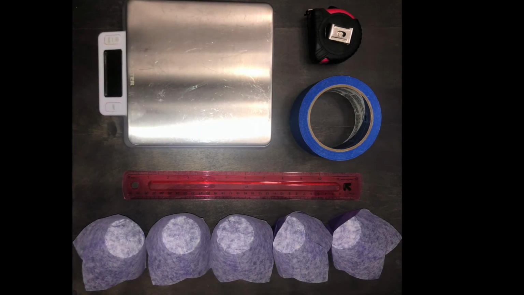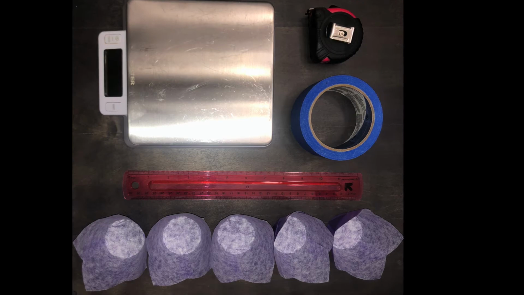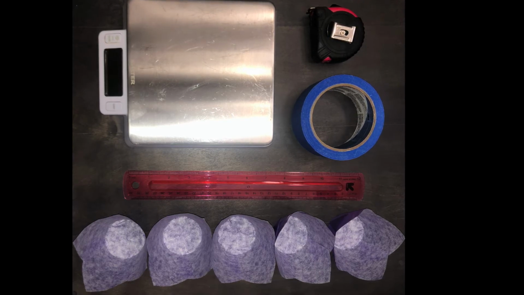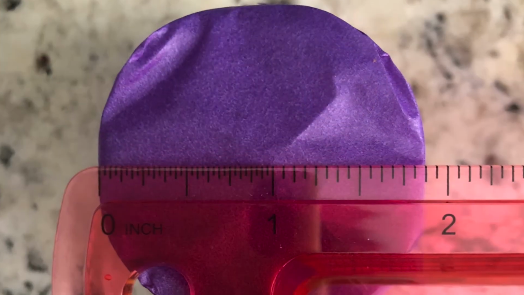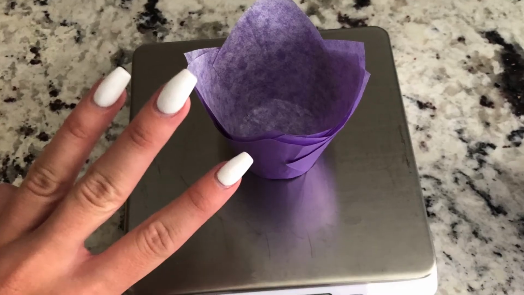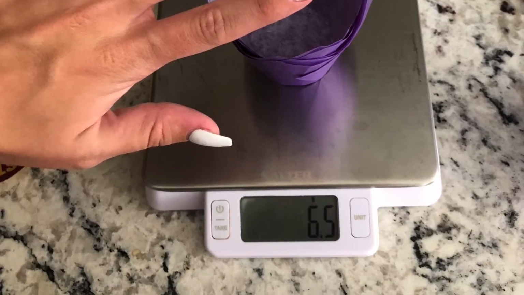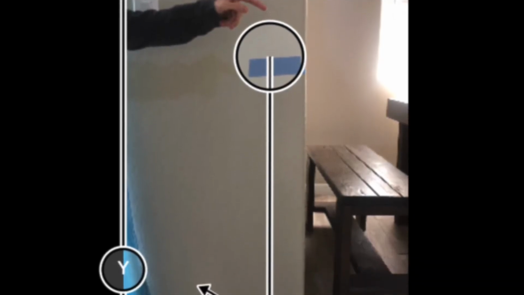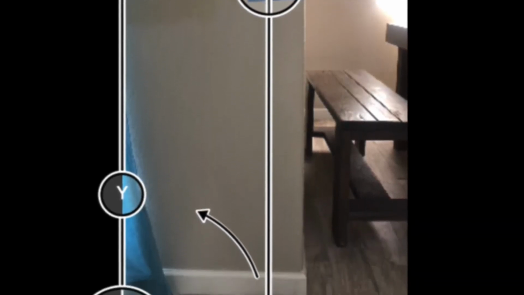For our experiment, we used a tape measure, painter's tape, a food scale, a ruler, and 5 cupcake liners. The ruler was used to find the diameter of the cupcake liners. The food scale was used to find the mass of 1, 3, and 5 cupcake liners. We then used the tape and tape measure to mark 1 meter off the ground. That way each drop was from the same height.